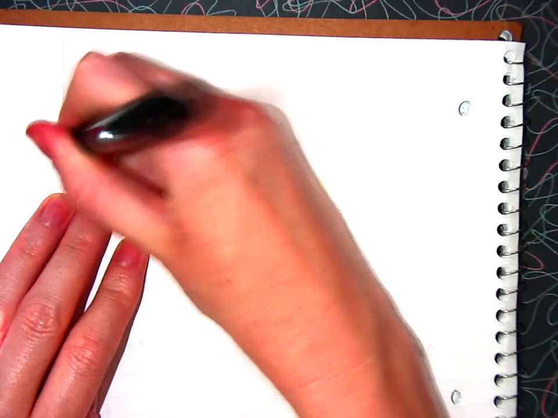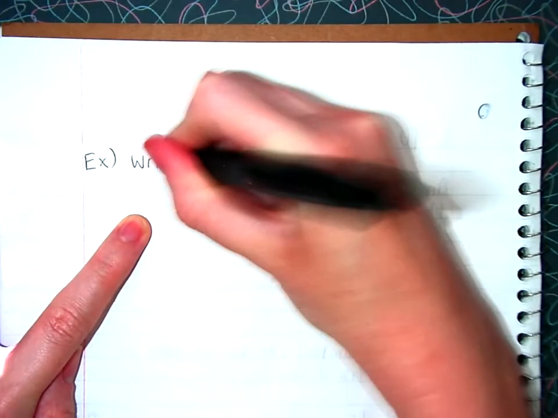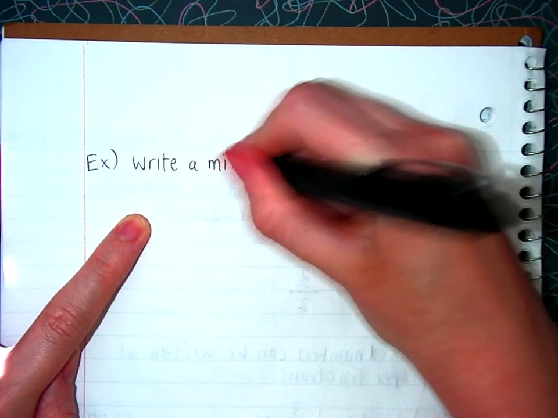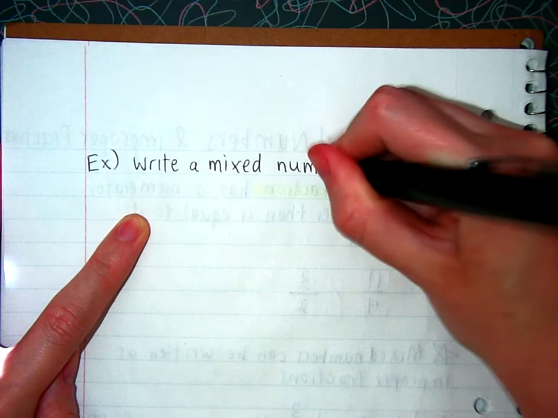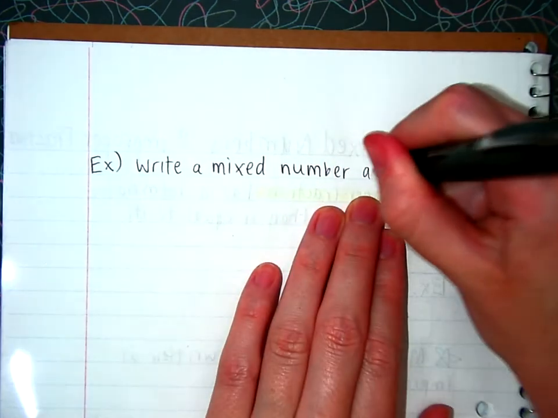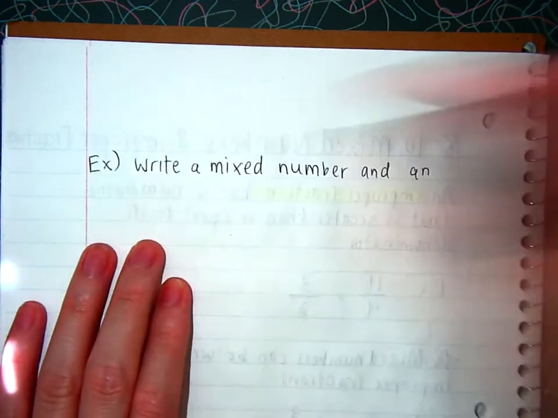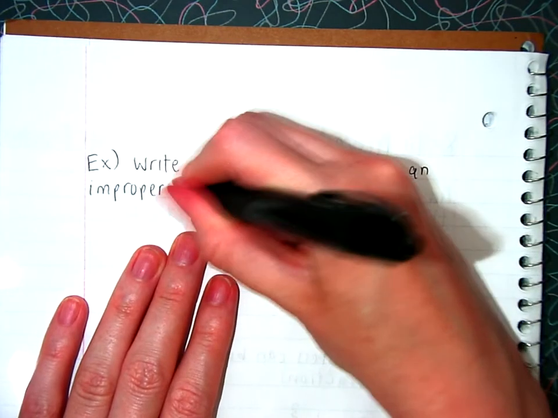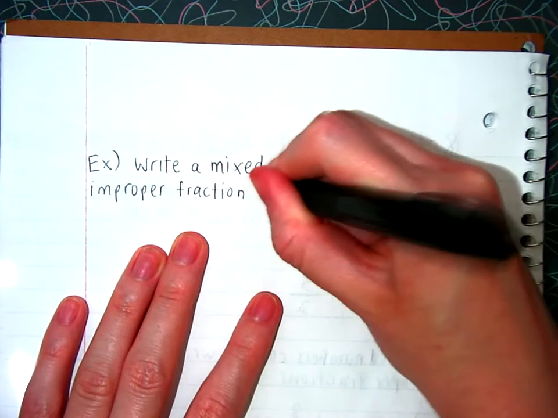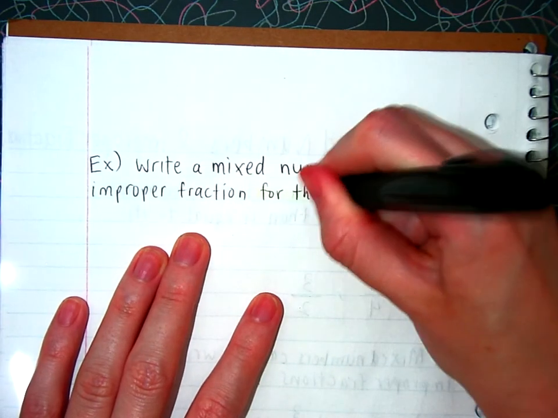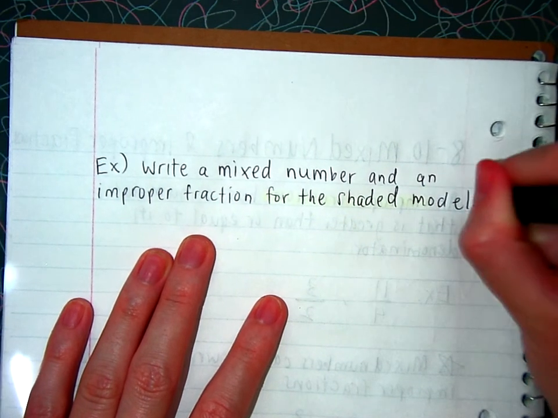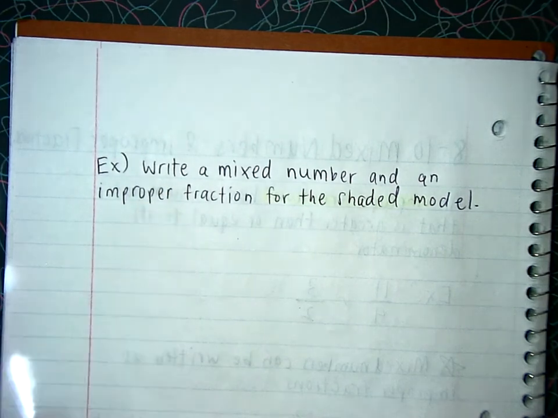So your example would be: write a mixed number and an improper fraction for the shaded model. So it's asking you for two things. It's asking you for a mixed number and an improper fraction.